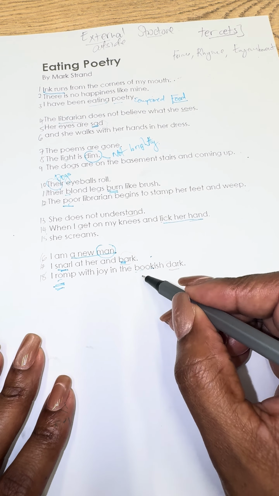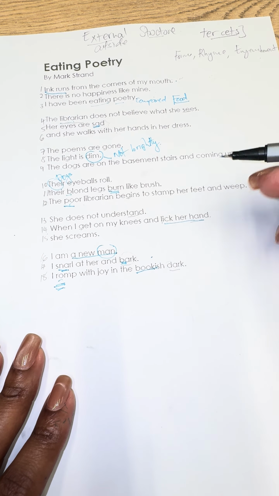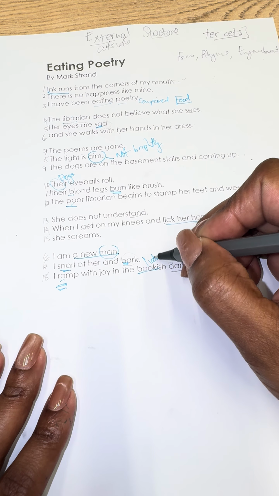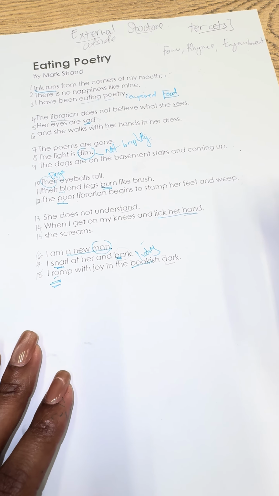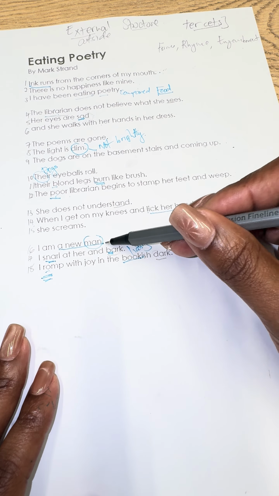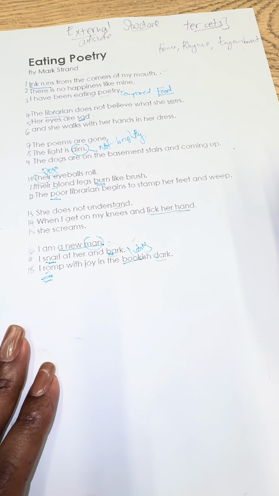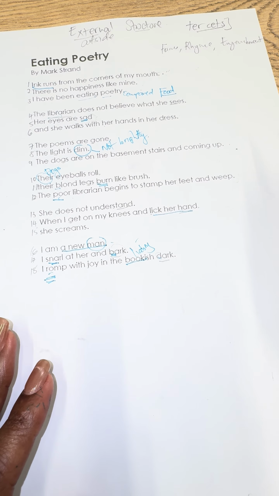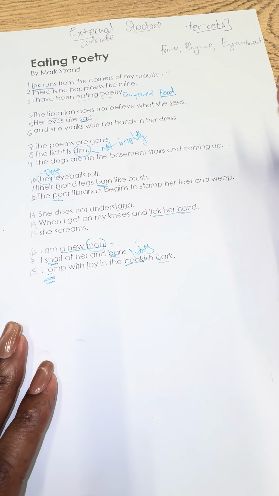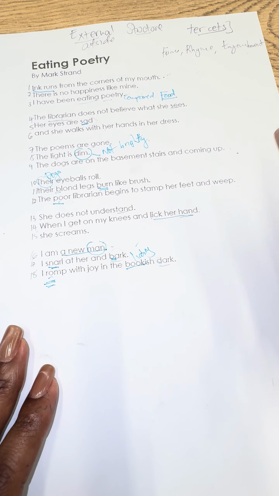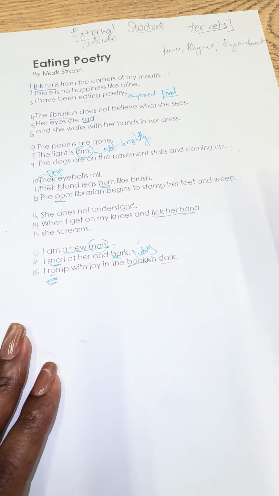Then bookish here gives us again the setting of a library, because we are in a library. The rhyme here emphasizes the bark and the joy the speaker is feeling. You know, dogs sometimes bark when they're feeling joyful, sometimes not so much.